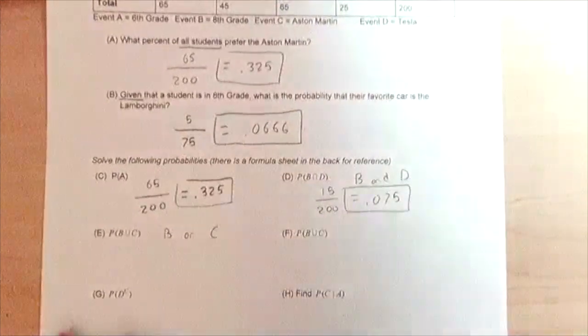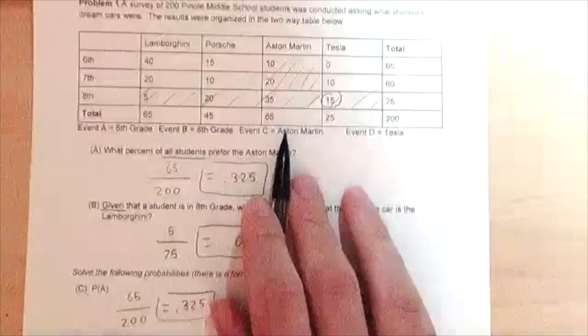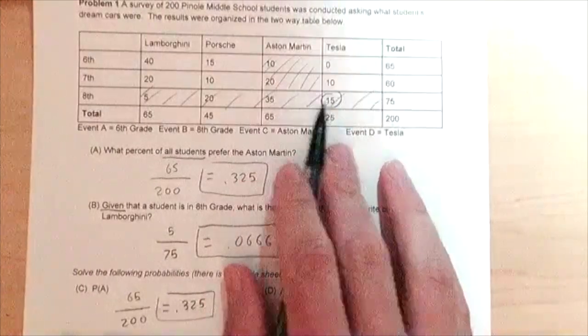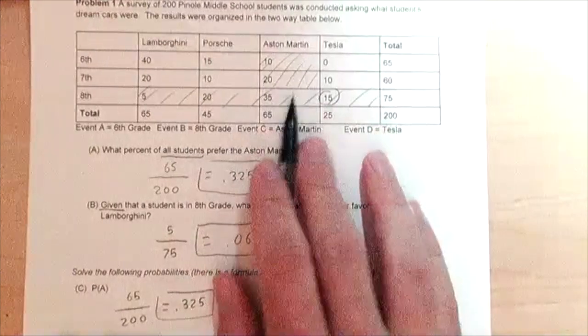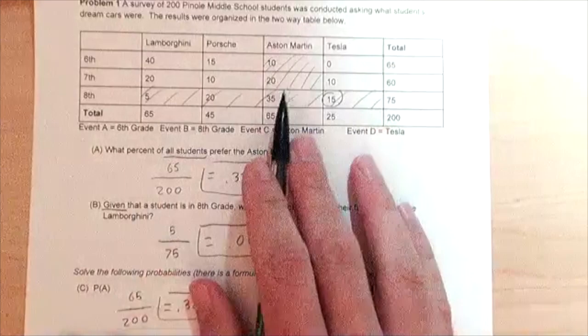So if you're going to use the formula, you always subtract away the intersection. So and is both, but if you have to do or, and you don't want to just add up the boxes, like think it's like a really big table or something, you just subtract away the and, or the intersection.